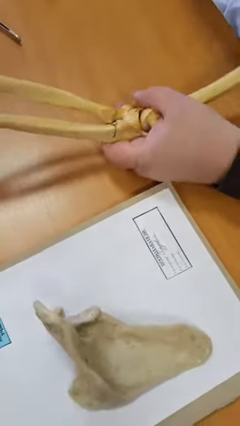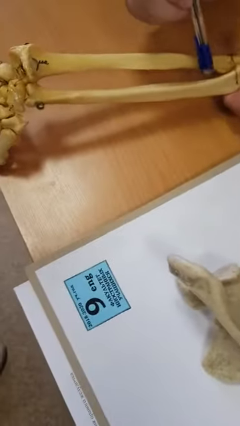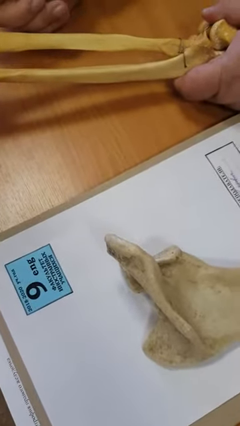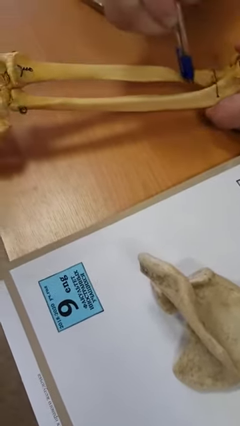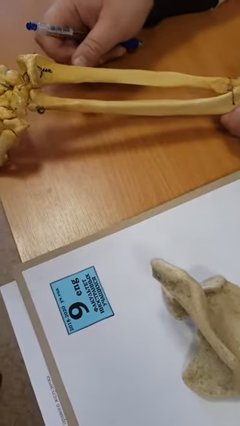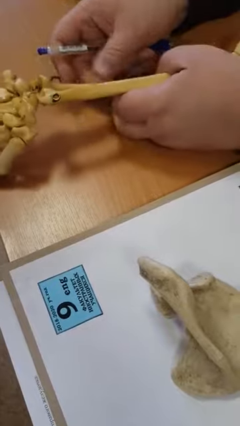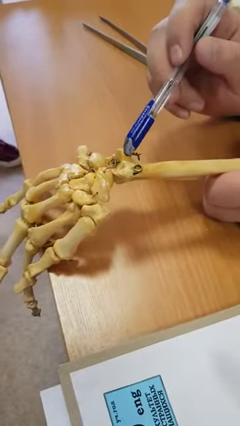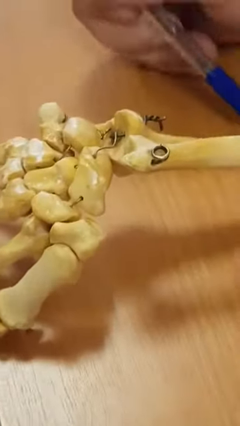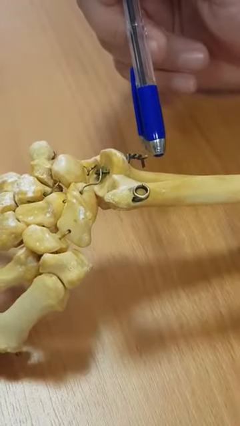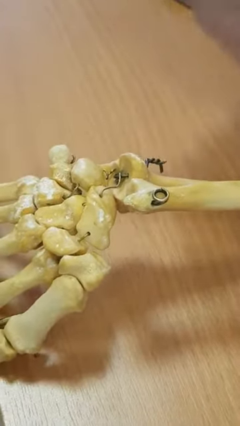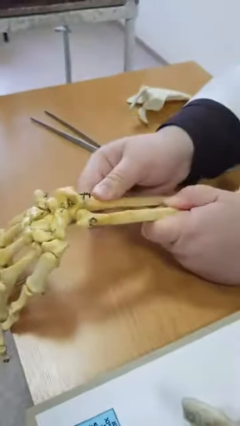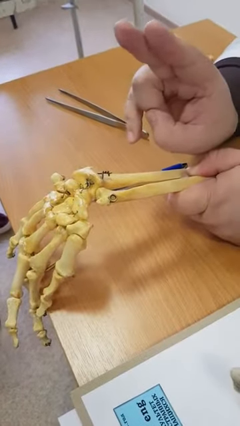Next, between radius and ulna we have what? Interosseous membrane. Membrana interossea antebrachii. And this membrane has openings in the proximal and in the distal part where vessels pass. Next, the distal joint between radius and ulna, that is articulatio radioulnaris distalis, a cylindrical joint of the second type, simple and uniaxial, only one axis, vertical. It is pronation and supination, cylindrical of the second type.